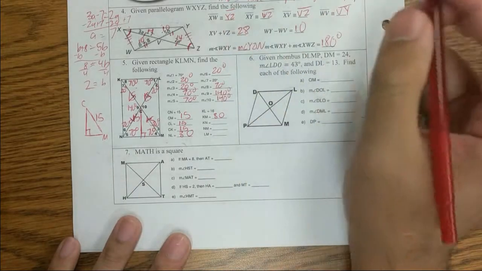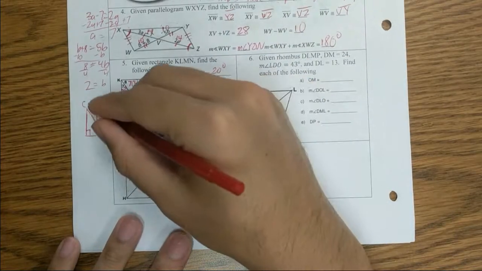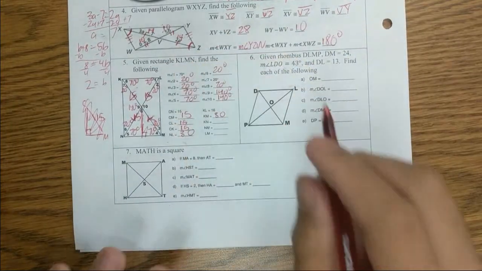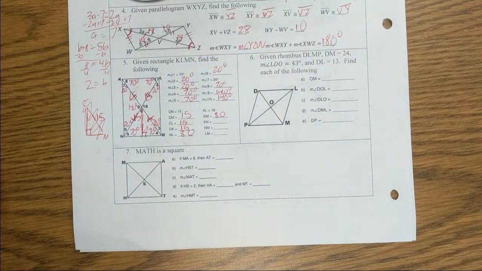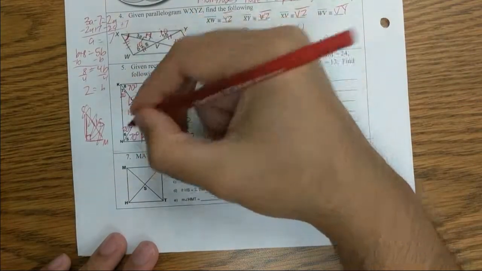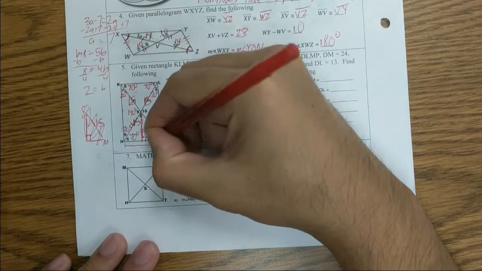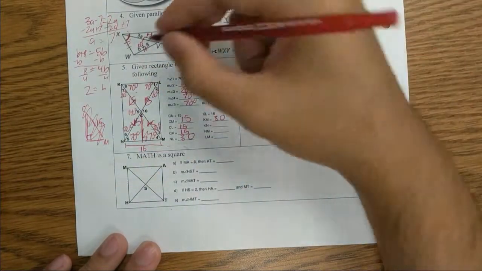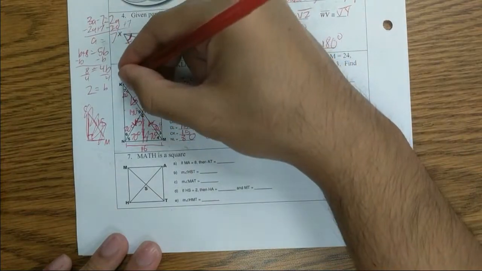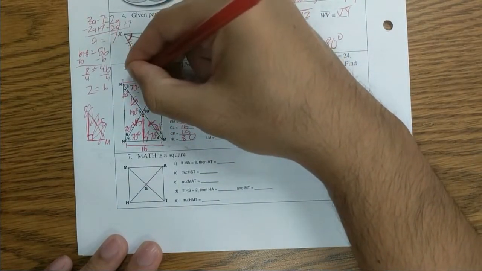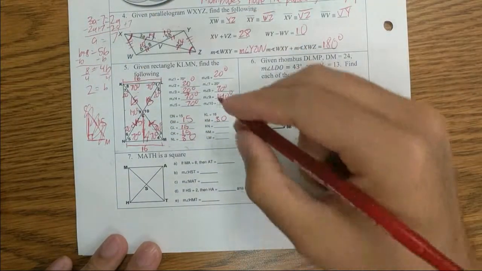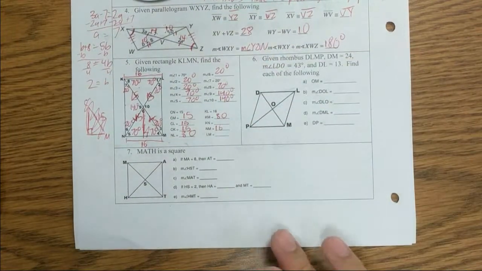Oh, sorry, I'm using the wrong right triangle. Okay, we actually want to use, so this was given to us as 16. So then we know that opposite sides of a parallelogram are congruent. So NM is also 16.